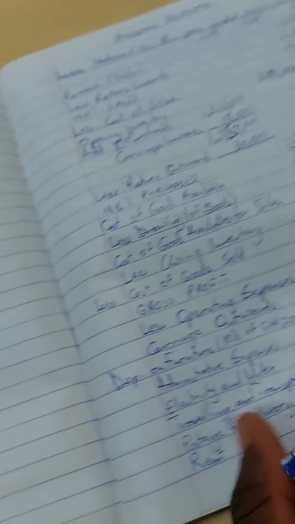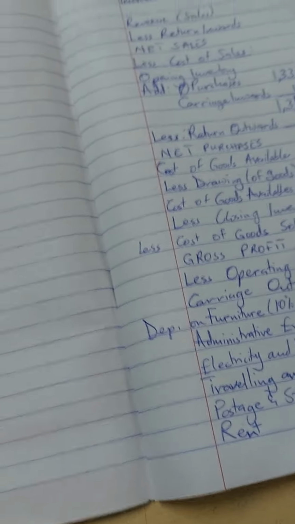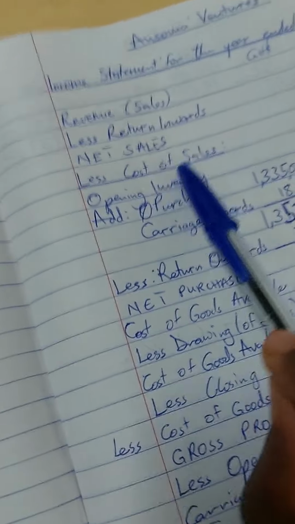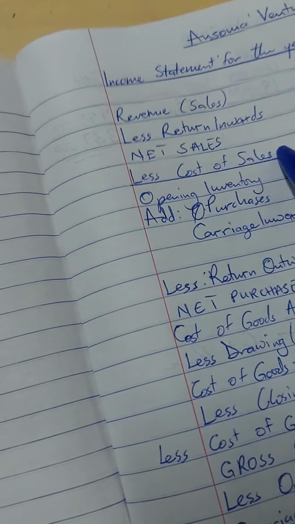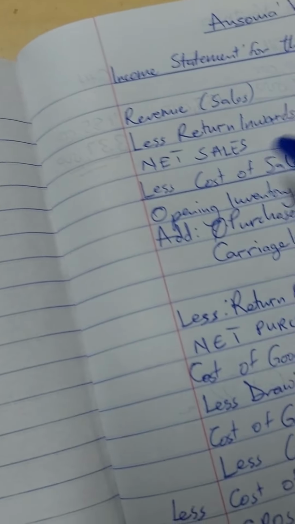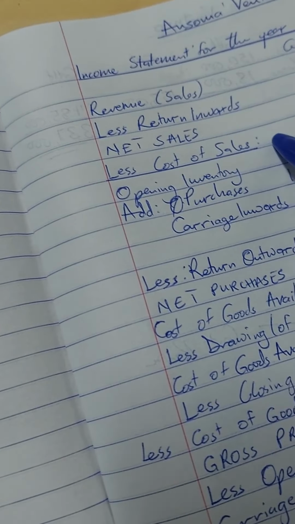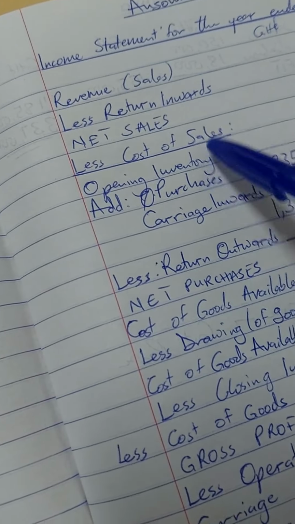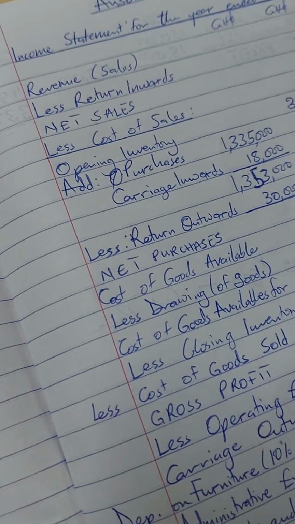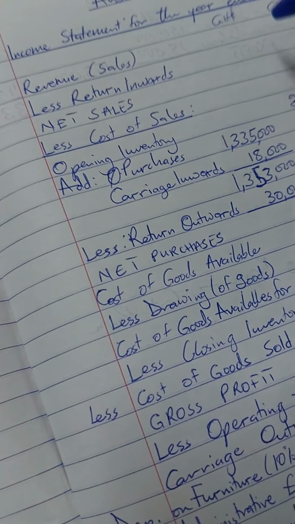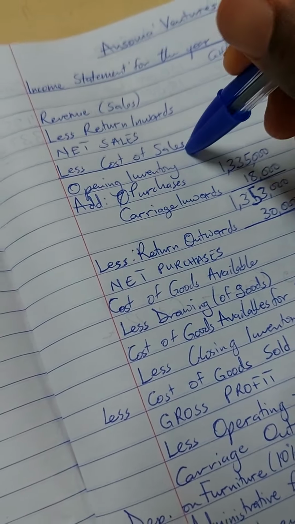Now you've gotten your sales. Remember that the formula for profit is selling price minus cost price. So we've now tackled the sales. Now less cost of sales. This is the cost of the goods we sold. That's why we call it cost of sales. We can't just write less cost. Cost of what? Less cost of goods would mean we are finding the cost of the goods, but here we are trying to find the cost of the things we sold, so that we find the profit. That is the cost of sales.